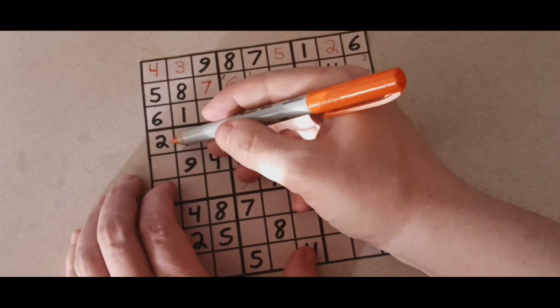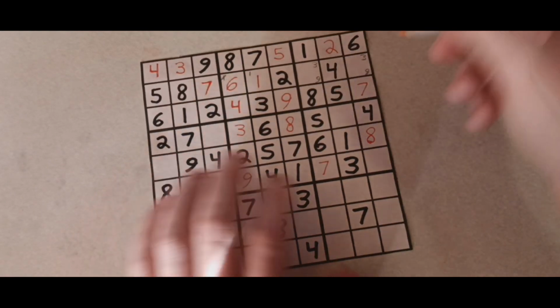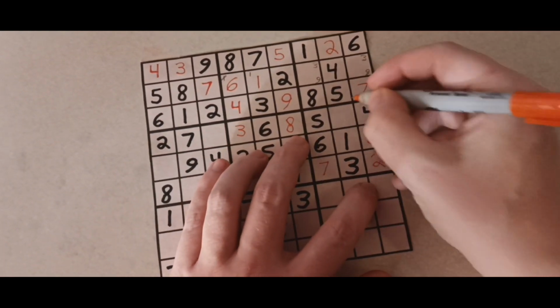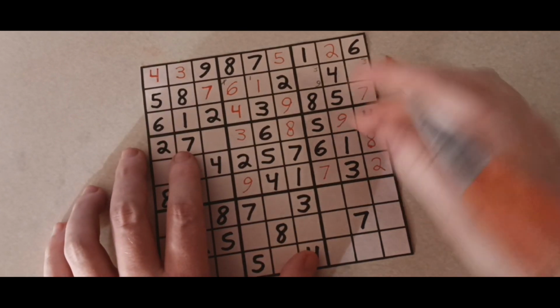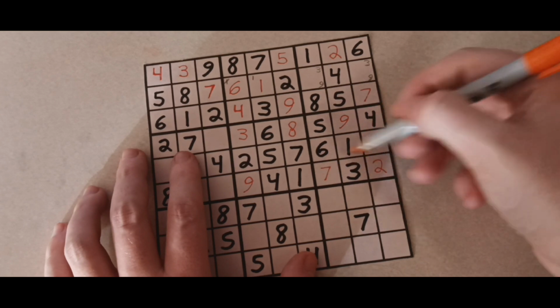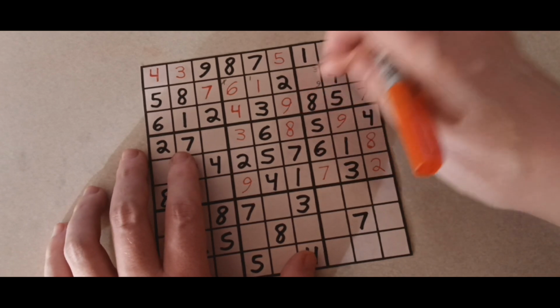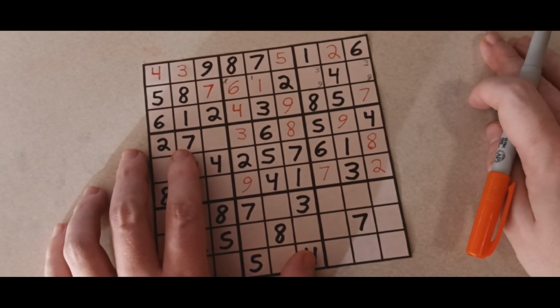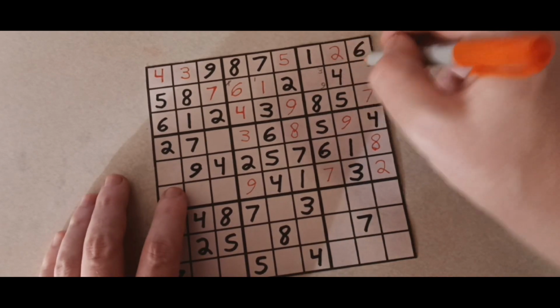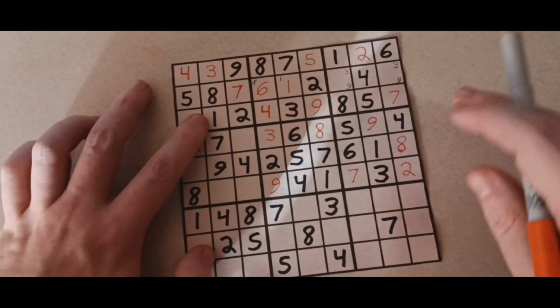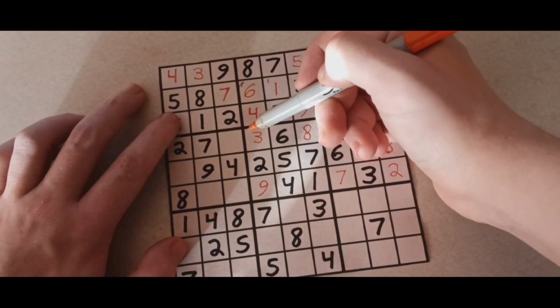Okay, and there's a 2 in this row here, so we can't have a 2 there. That would mean 2 is going here, and a 9 goes here. And since the 9 isn't in either of these 2 columns, we can't determine this yet for the 9. As well as the 3 is also in the middle column, so we're still going to have to come back to that later. Alright, let's move over here.